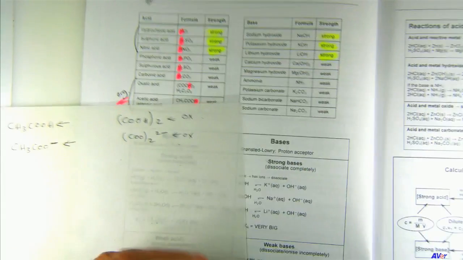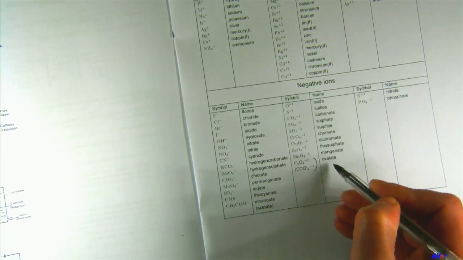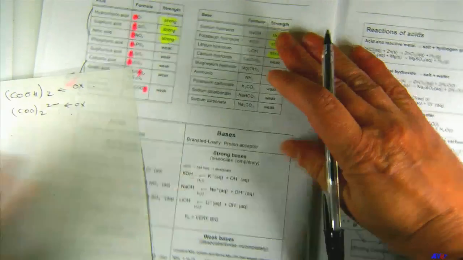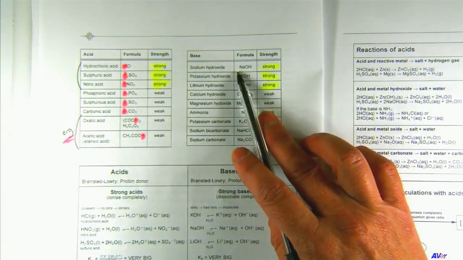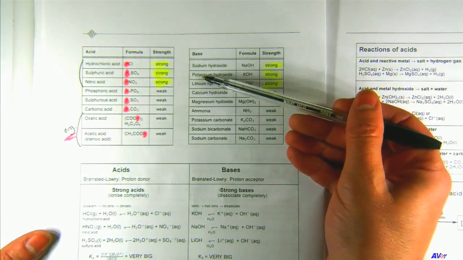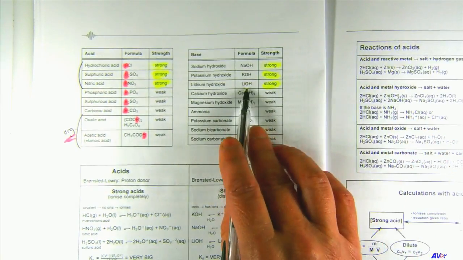Right. So if you haven't learned that before, when you get to your second last page in your booklet, you will find those negative ions there, right? Oxalate and acetate. So if you are not comfortable with them, just go and look at them once again. Right. Okay, so you have to learn this table by heart, and also let's talk about the bases over here. Just 3: sodium, potassium, and lithium. The ones that will give hydroxides that dissolve completely.